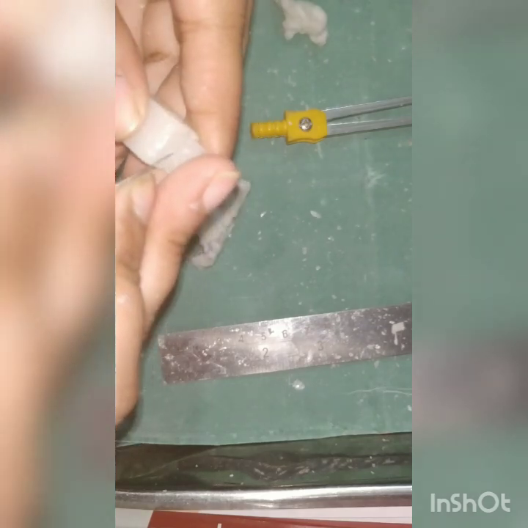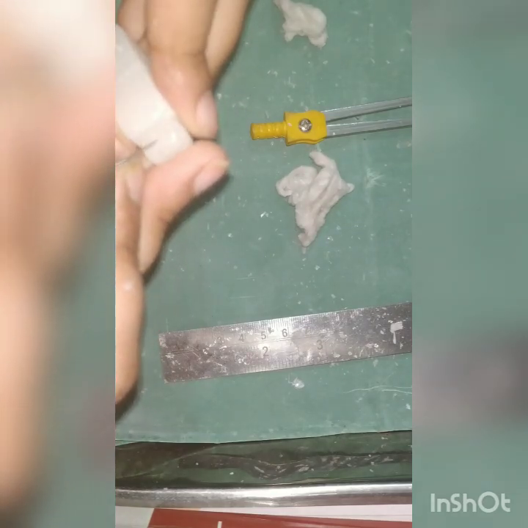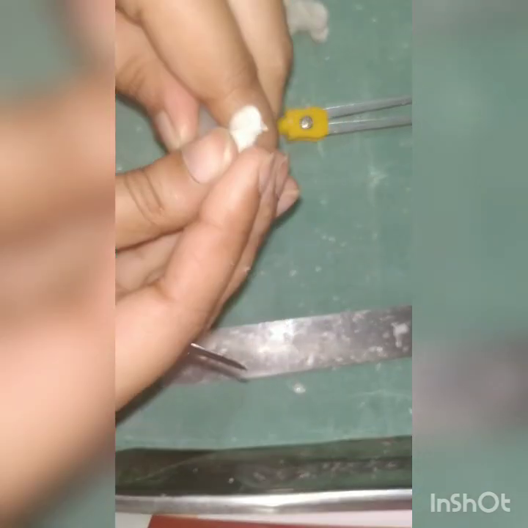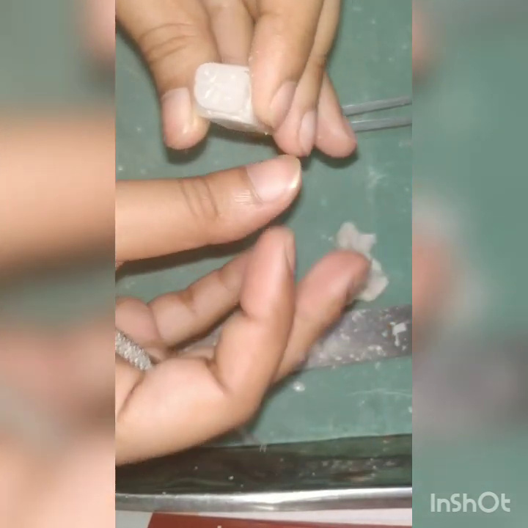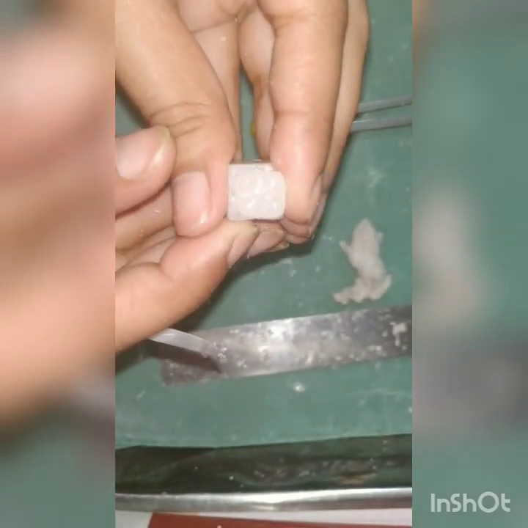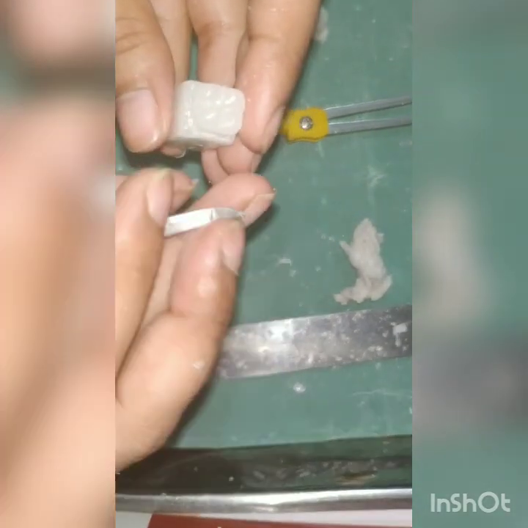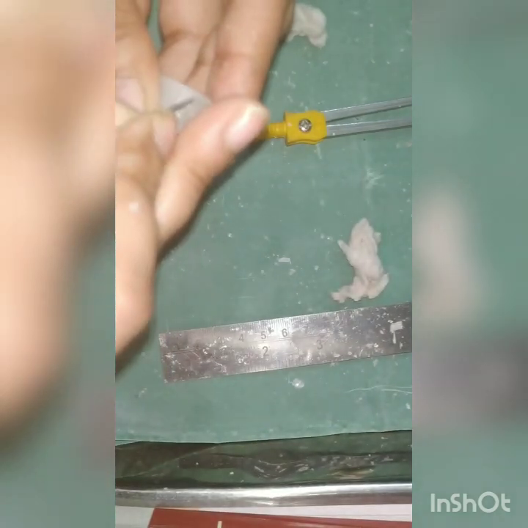On the palatal aspect, the palatal groove. The mesial groove and the distal groove. We will round off the crown.